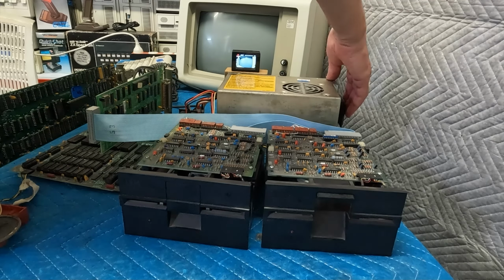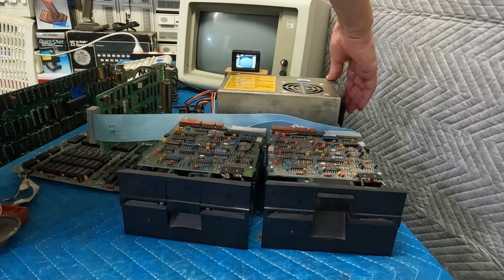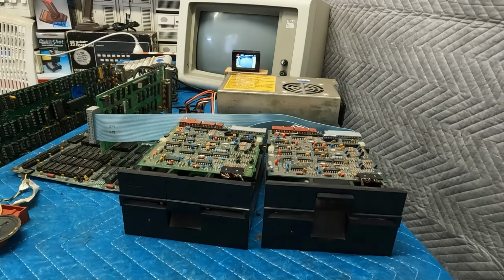Oops. There's something wrong. Something's overloading the power supply. Normally what happens in those scenarios, it's one of these capacitors which develops a fault and becomes a short.